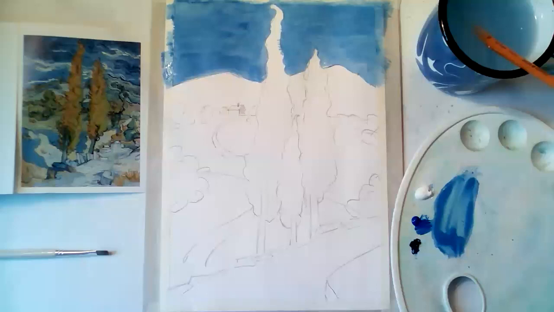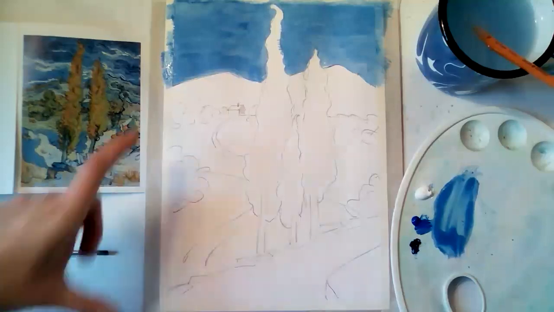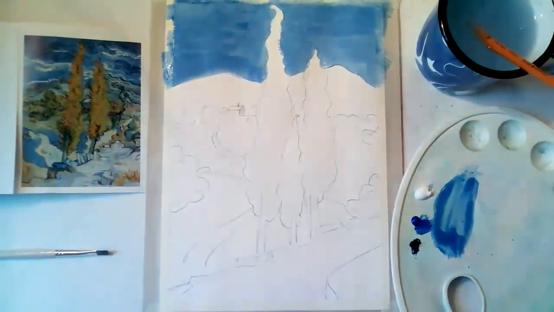So the first, the base neutral tone for the sky, and we're gonna just leave it to dry. And the next would be to get the neutral tone for all this greenish story in the middle, and then we're gonna have the grayish road. But again, the road you can decide. Maybe you want it a bit more yellowish, brownish, or the opposite, maybe grayish pink is a nice color.